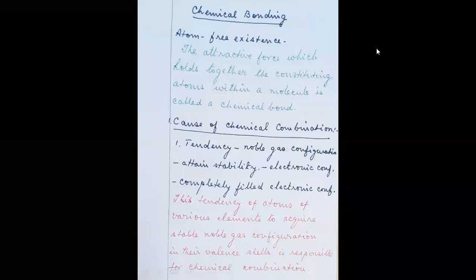And we have also seen the various factors determining ionization energy, electron affinity, and electronegativity, and also the applications of electronegativity measurements. So these are all the things we have seen so far.